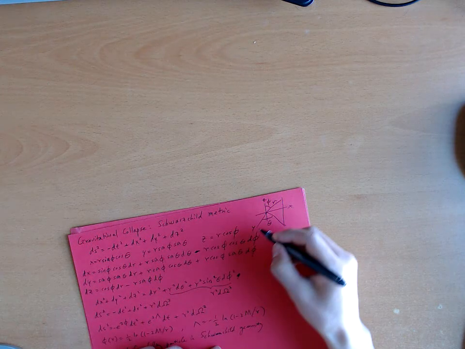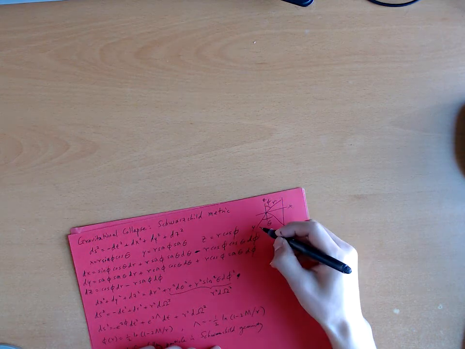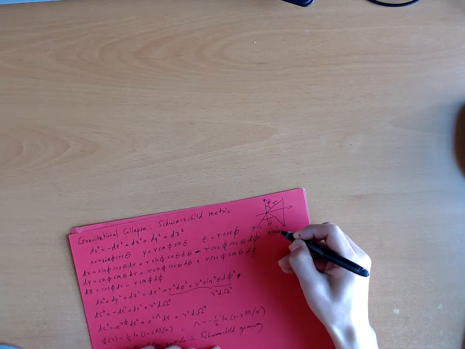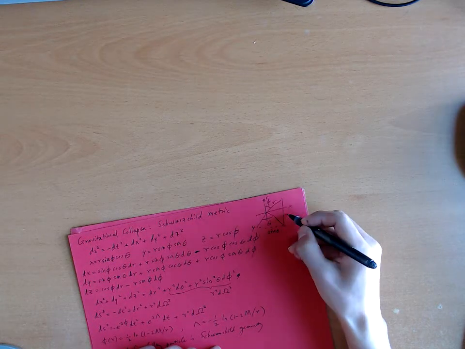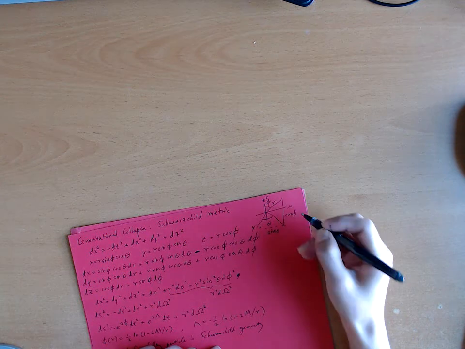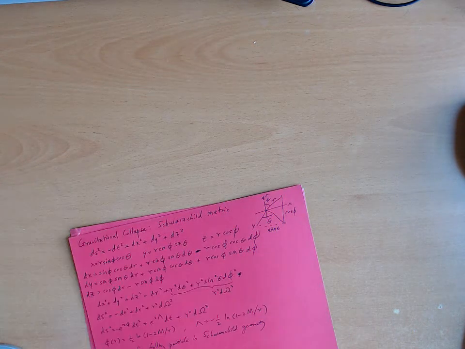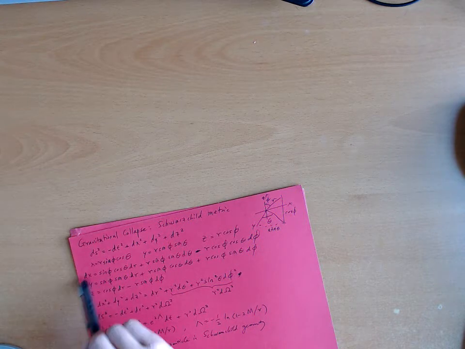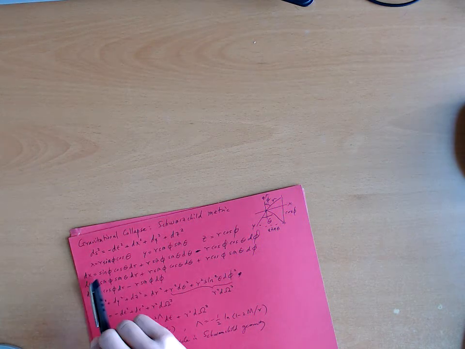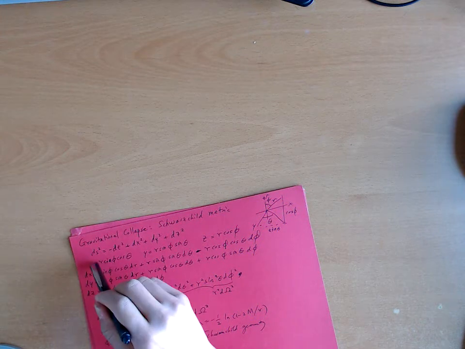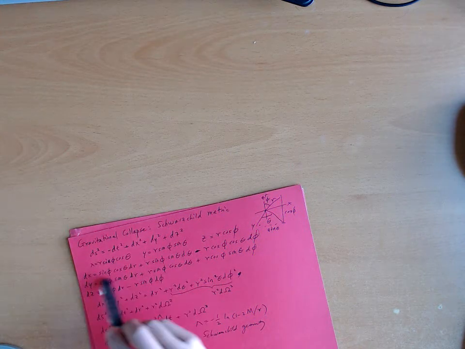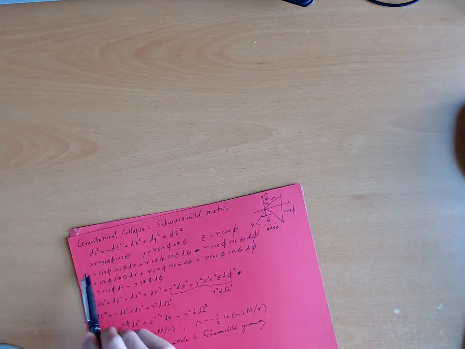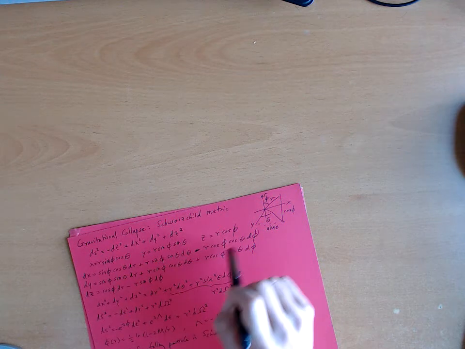So the x coordinate will be just here cosine, this is sine theta, then times cosine phi, and then times r, and that gives you x. Okay, so now let's take the derivative. Take the derivative of dx with respect to dr, which gives you this. Dx with respect to d theta gives you this. Dx with respect to phi gives you this.